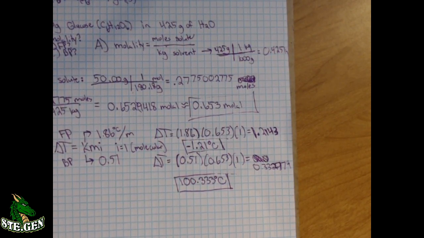Okay, I hope that helps with a boiling point elevation, freezing point depression question. For a lot of the other ones, they just get difficult because they involve doing some algebra where you have to rearrange. Now for our last one, number 12, after the screw up.